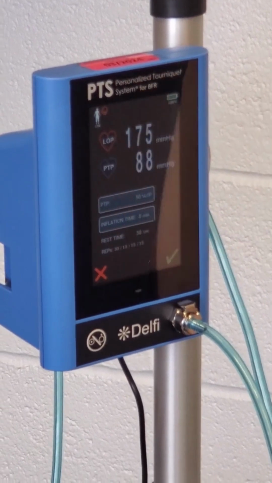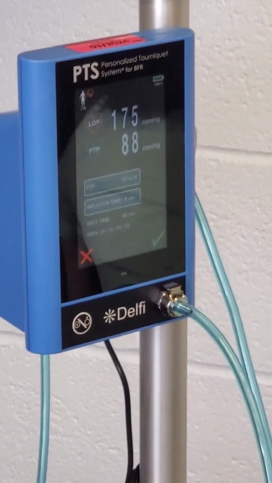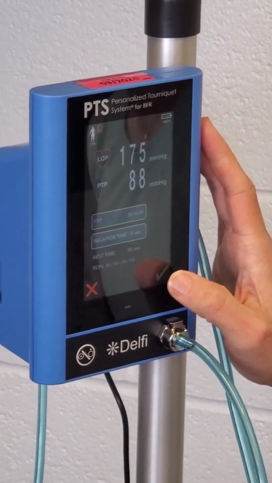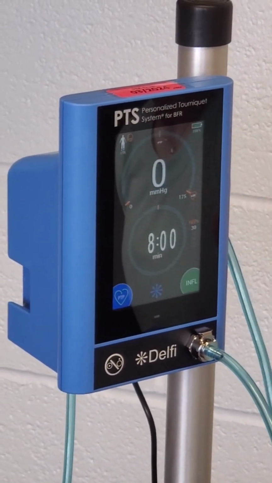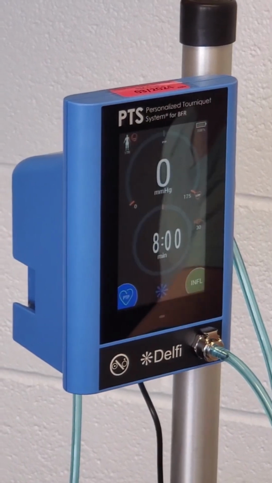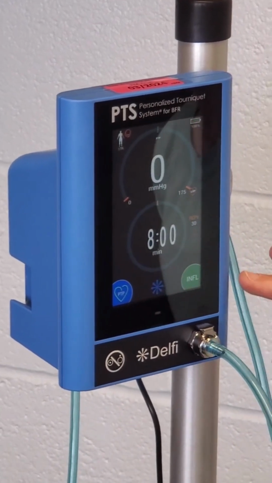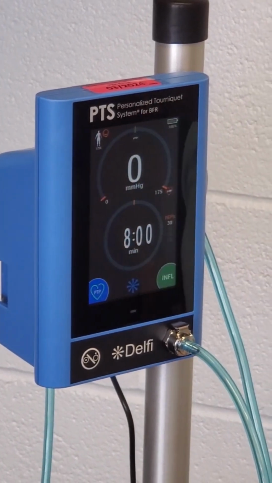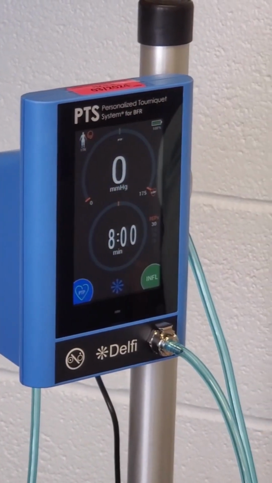It depends. So for lower body, you actually want to be more like 60 to 80%. And actually, that's what I'm going to do. I'm going to hit the check mark. Do you feel any pressure right now? It's off, right? So let's say we were going to do it at 50, but no, for lower, what did I say, 60 to 80% limb occlusion pressure.